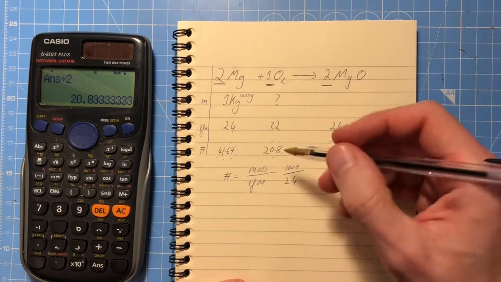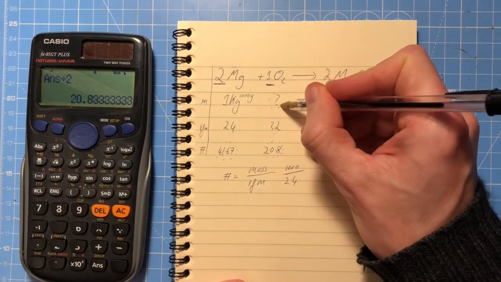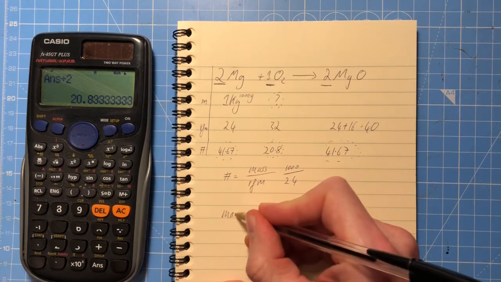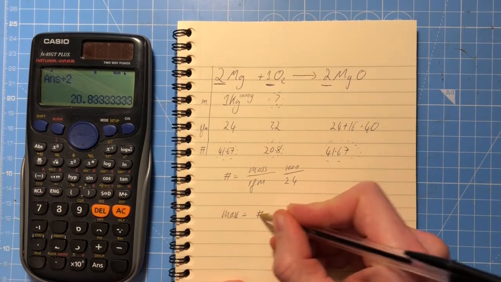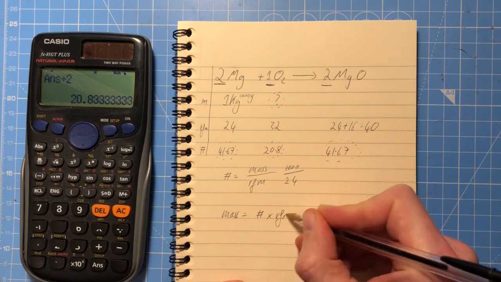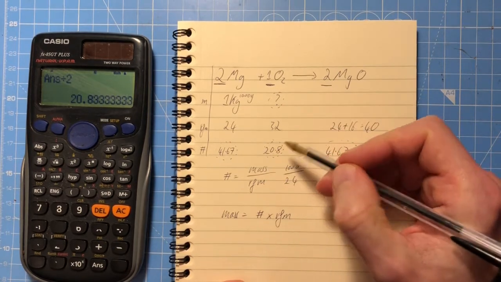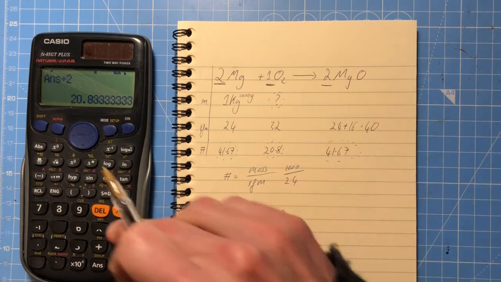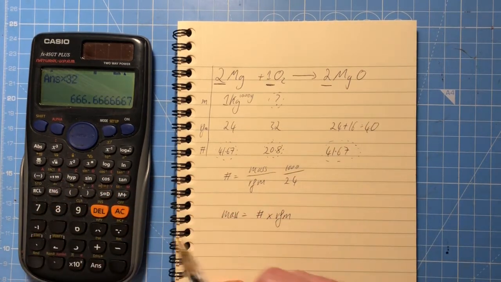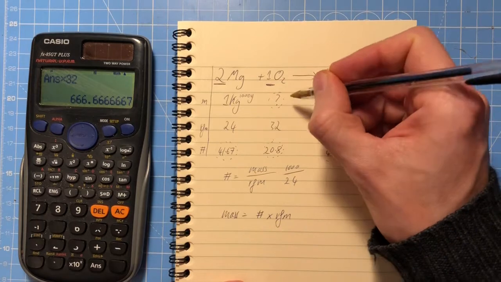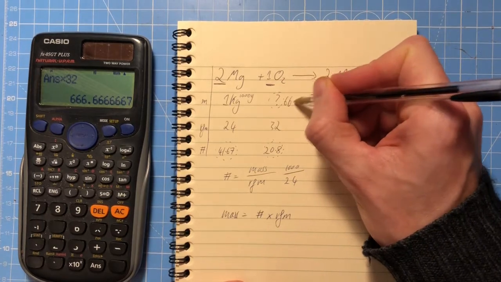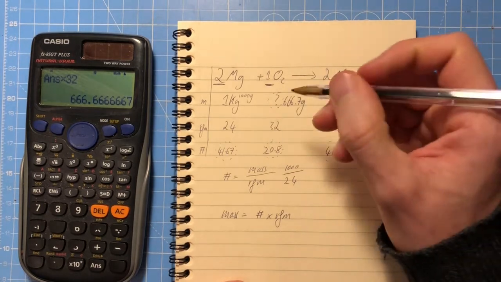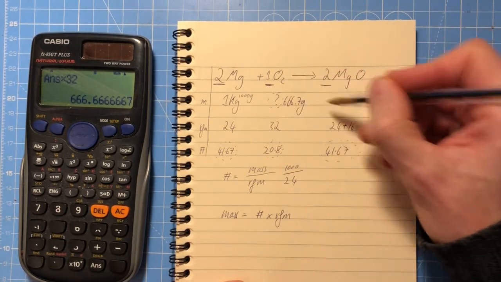And now we're ready to figure out the mass that goes here. We're just going to rearrange our equation and say that mass is equal to the number of moles times the RFM. So number of moles is 20.8, and the RFM is 32 for oxygen, so we do times 32. And our mass is very sinister, 666.7 grams.